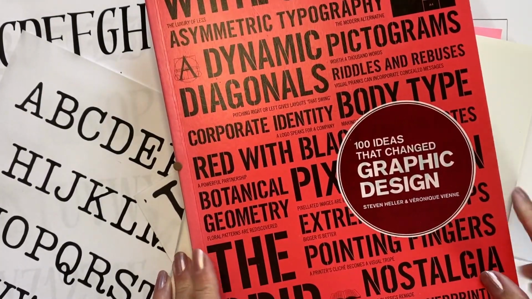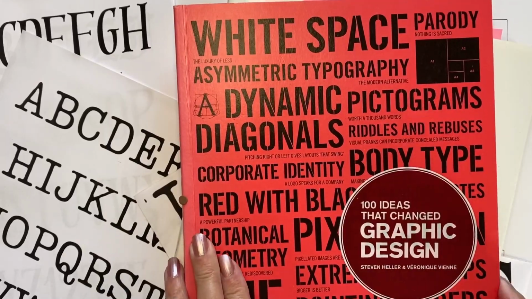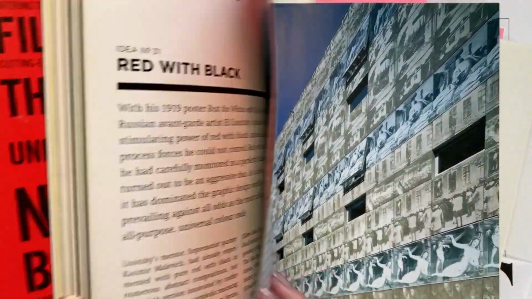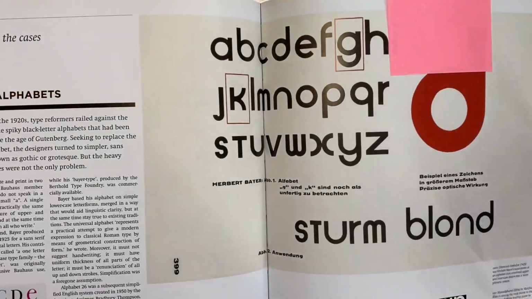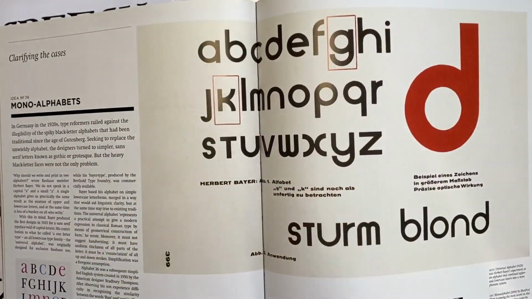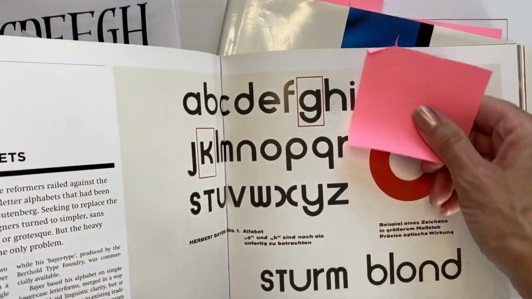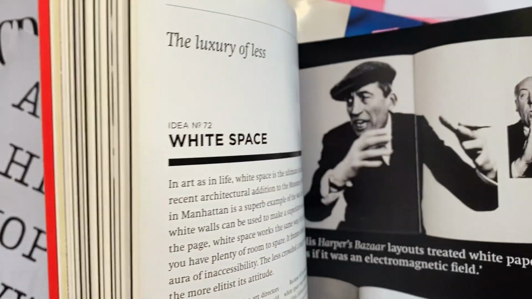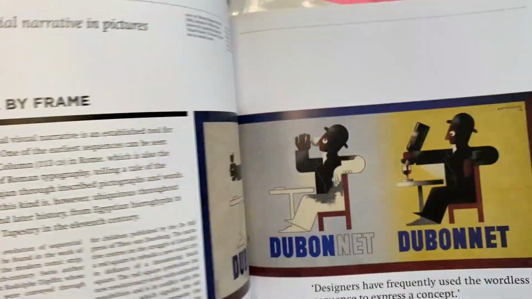The other book that I absolutely love is the Stephen Heller and Veronique Vienne book, 100 Ideas That Changed Graphic Design. Oh my goodness, it's just a phenomenal book. And there are various sections on how artists and designers have used letters in their work. And I kind of put little post-it notes in because my students like to refer to these books as well.